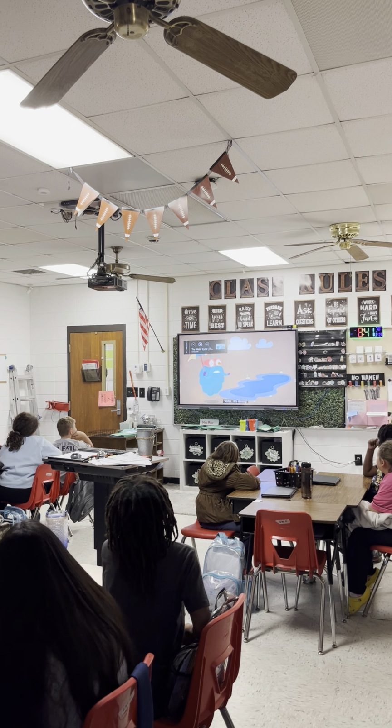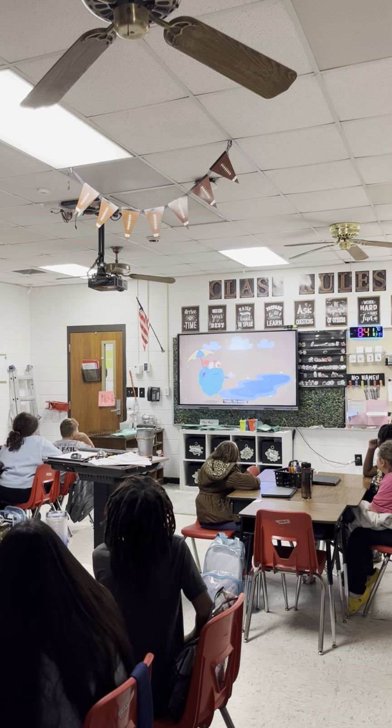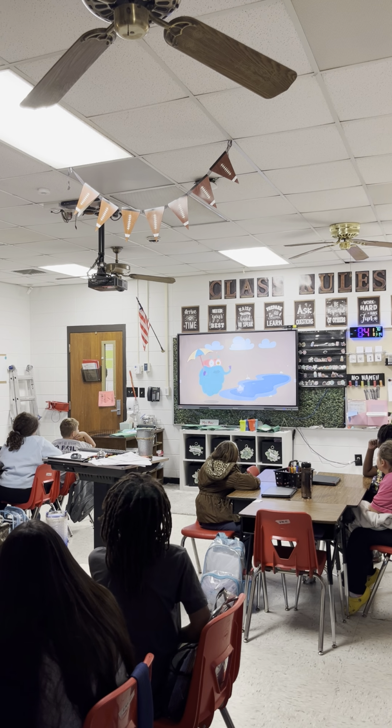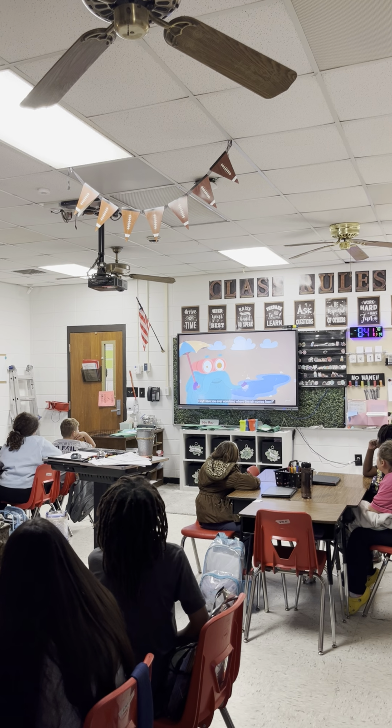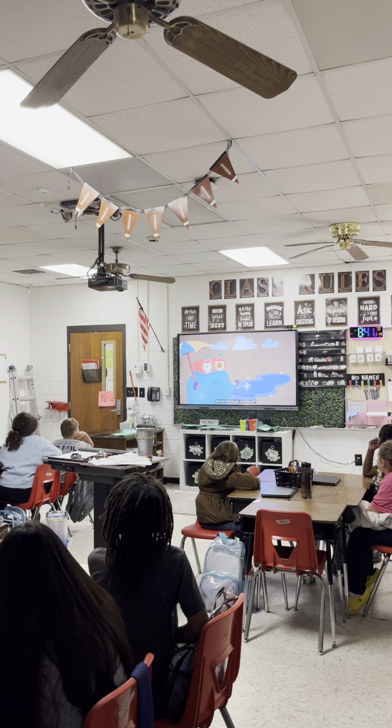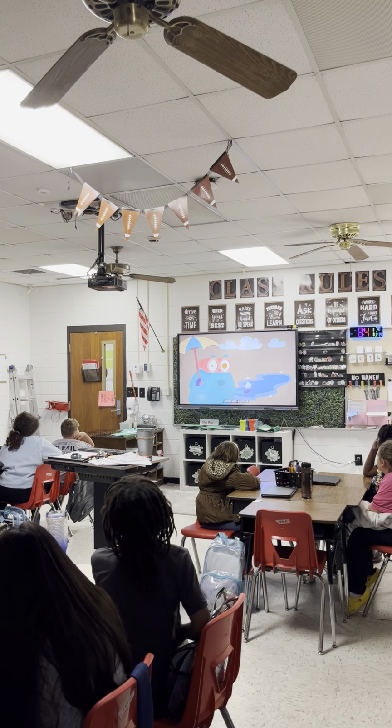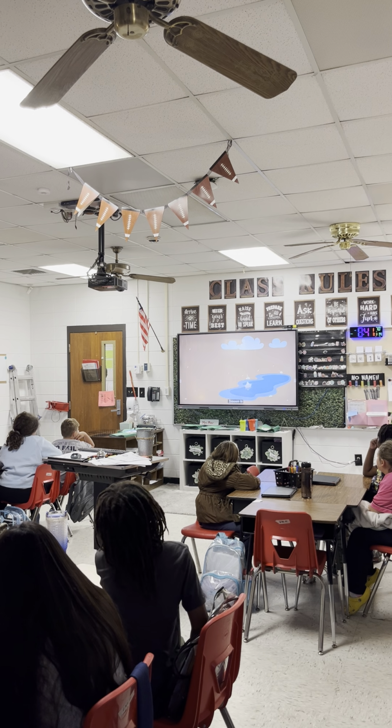Oh, it's raining. Hey, have you ever wondered where the rain comes from? Or how the clouds are formed? Well, this is what the water cycle is all about. Come, let's explore. Zoom in.